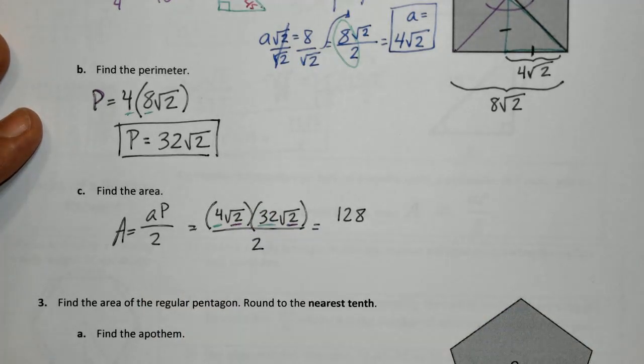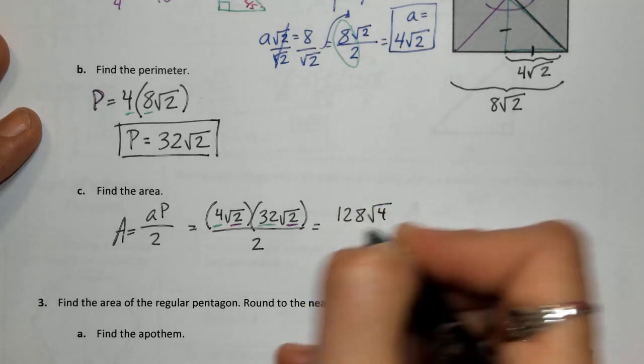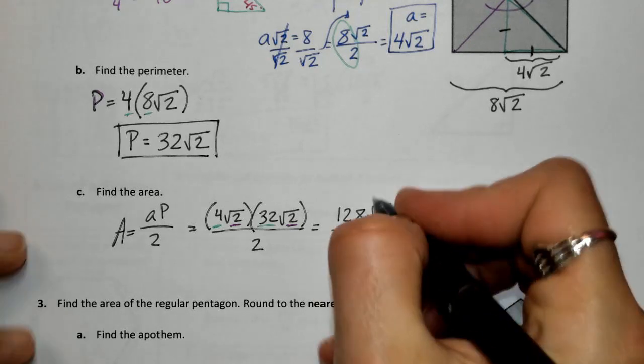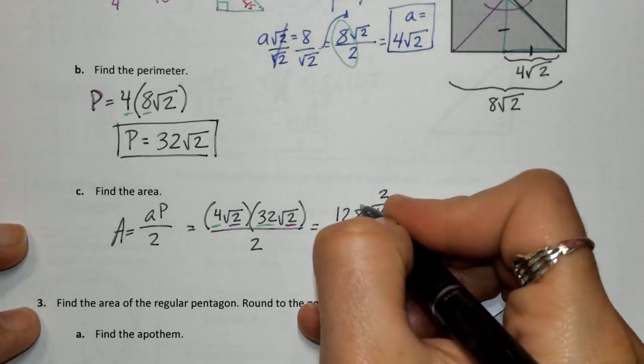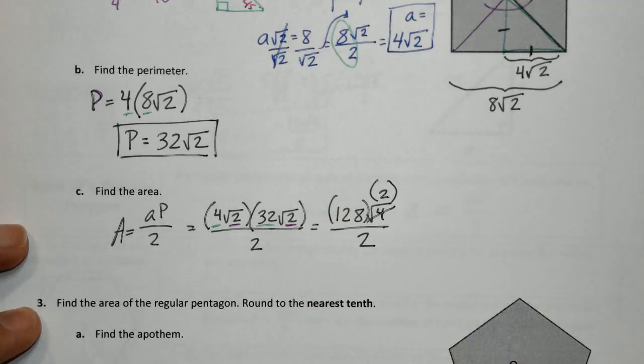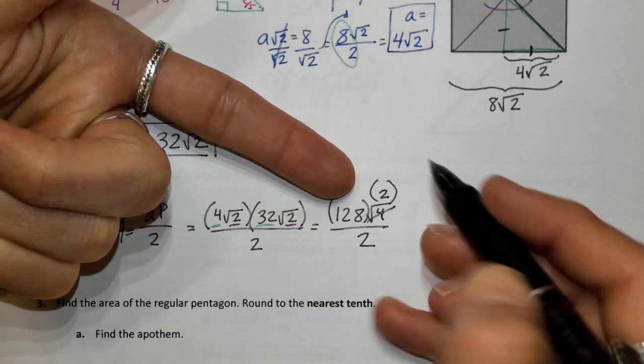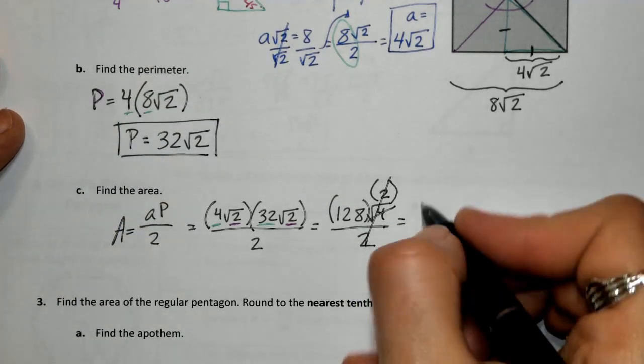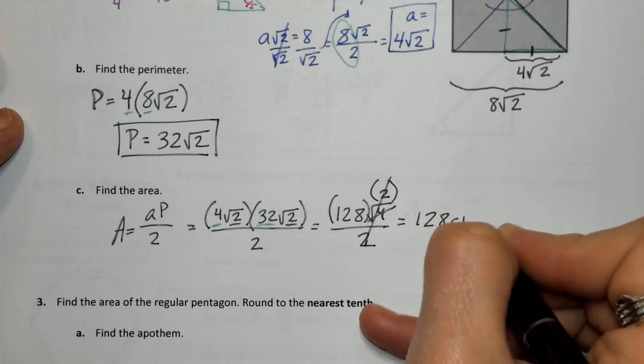Square root of 2 times the square root of 2 gives you square root of 4, over 2. And we need to remember the square root of 4 is a perfect square, so we need to turn this into a 2. So now we have 128 times 2. Then the great thing with this problem, these two 2's cancel out, just like that. So your perimeter, I'm sorry, your area is just 128 centimeters squared.